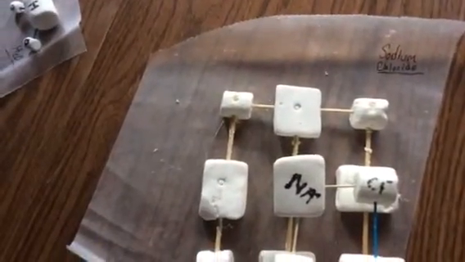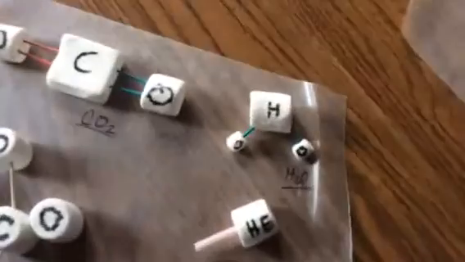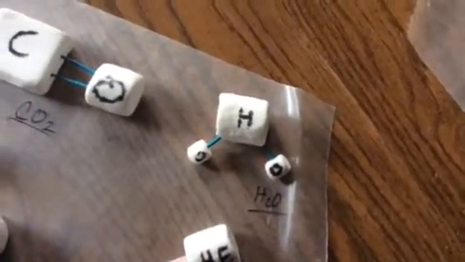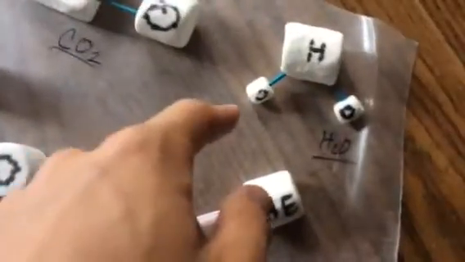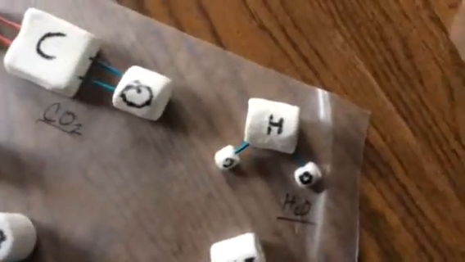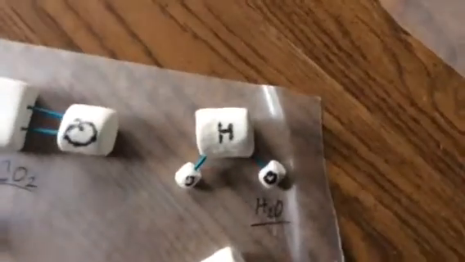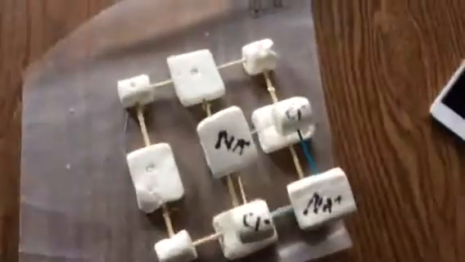All right. The first model that I made was the H2O molecule. With this molecule, the students can see the individual atoms, the hydrogen atoms and the oxygen atom, and then the whole water molecule as a whole. The next one is sodium chloride.